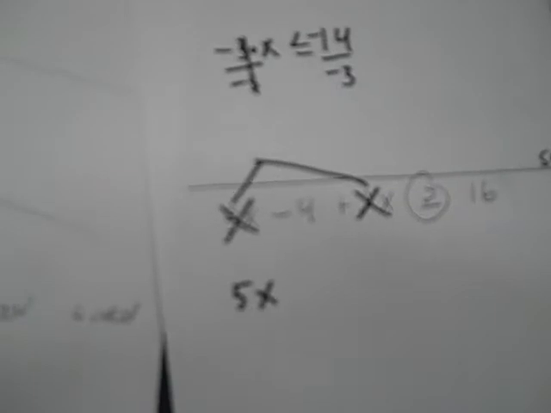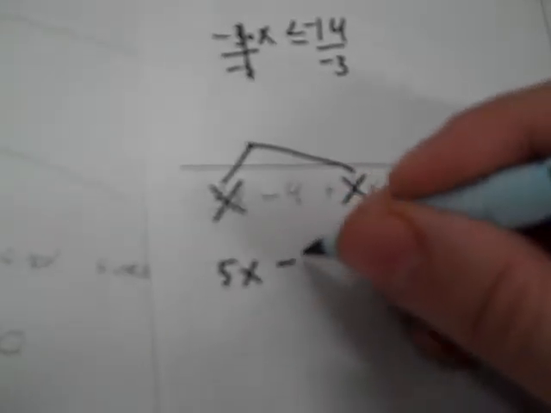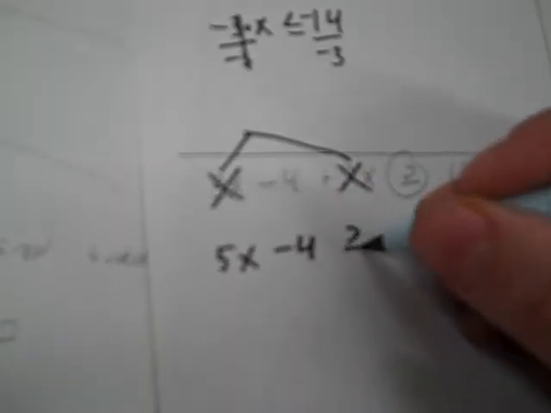Okay, 3 plus 2 is 5, so 5x, and then let's cross those x's off, and then minus 4. You guys, I had a question yesterday. You can either write minus 4 plus negative 4, it doesn't matter, okay? Minus 4, and then my sign, and then 16.